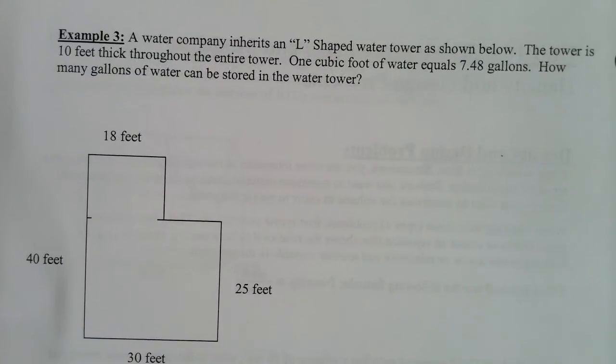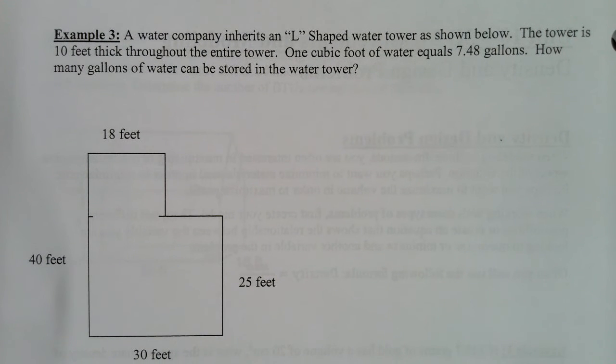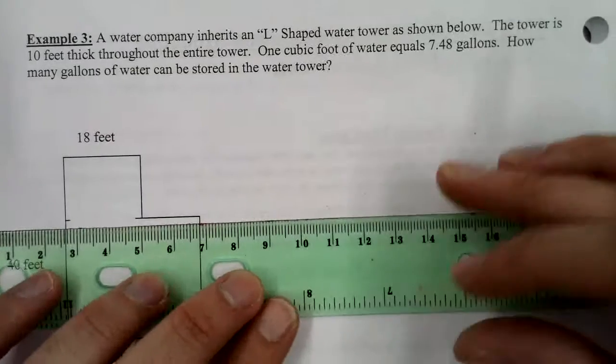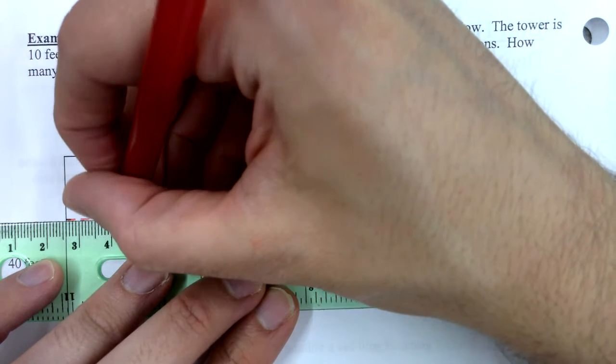Example 3. A water company inherits an L-shaped water tower as shown below. The tower is 10 feet thick throughout the entire tower. 1 cubic foot of water equals 7.48 gallons. How many gallons of water can be stored in the water tower? Okay. So what I'm going to do is break this apart into 2 shapes that I can easily get the volume of. So let's break it up over here.